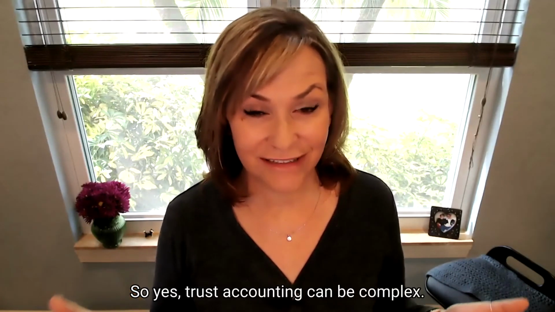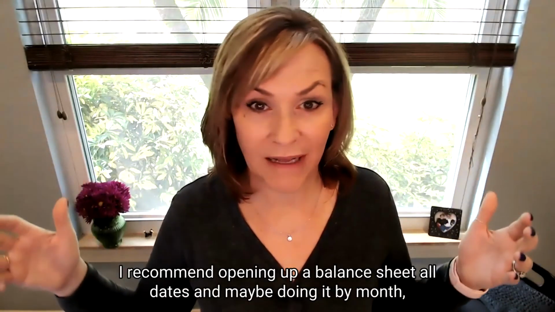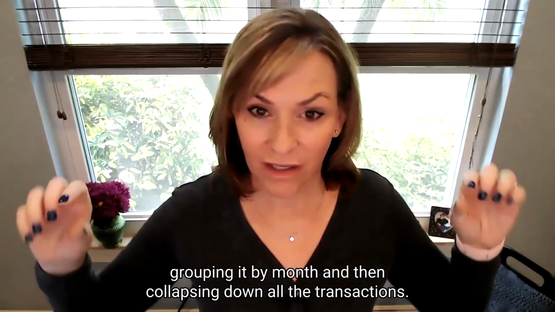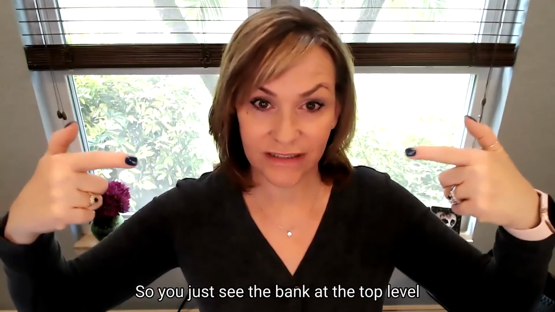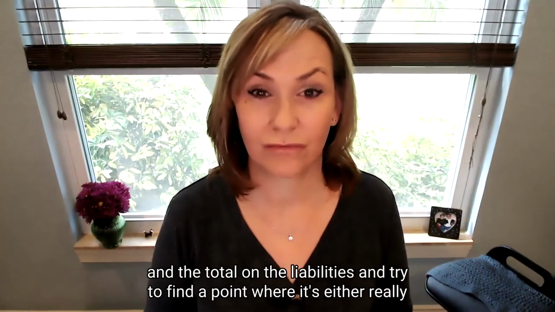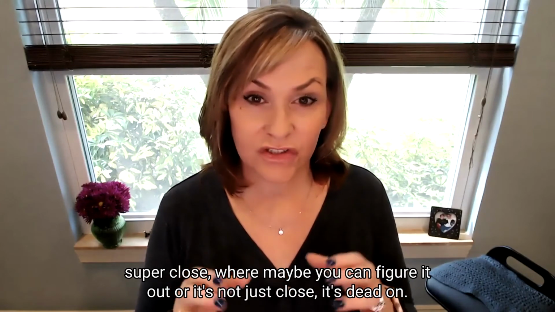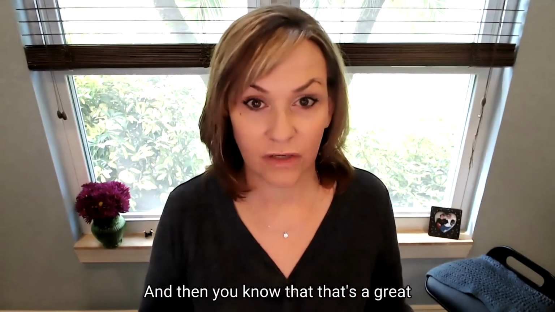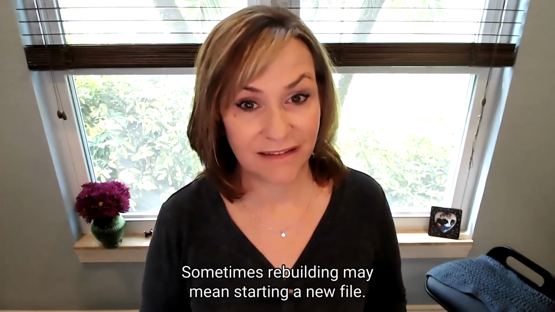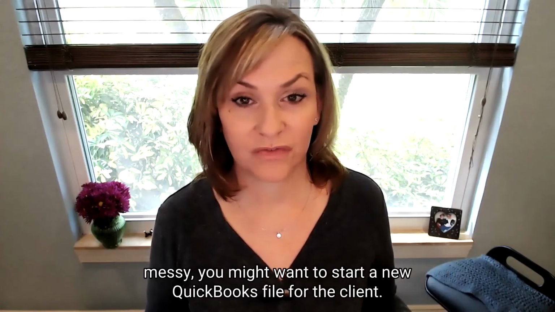So yes, trust accounting can be complex. If you need to find your starting point, I recommend opening up a balance sheet, all dates, and maybe grouping it by month, and then collapsing down all the transactions. So you just see the bank at the top level and the total on the liabilities, and try to find a point where it's either really super close, where maybe you can figure it out, or it's dead on. And then you know that that's a great place to go forward to rebuild and figure out what's wrong. Sometimes rebuilding may mean starting a new file. So know that sometimes if it's really messy, you might want to start a new QuickBooks file for the client.